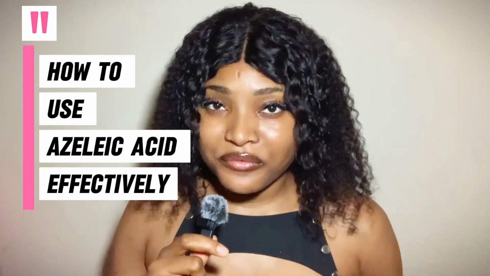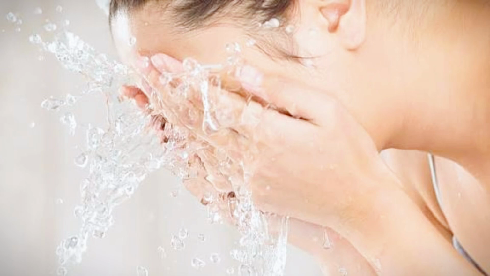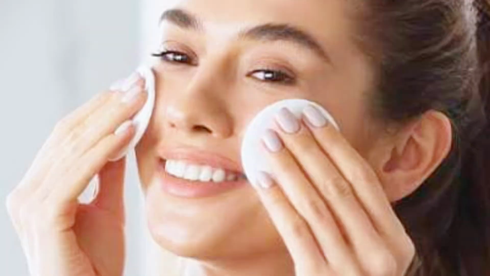How to properly use azelaic acid for it to be effective. So I'll walk you through the entire skincare step and then a particular point in which you can incorporate azelaic acid into your routine. So obviously the first thing you want to be doing is to wash your face as usual, whatever face soap or face wash you're using. So you wash your face. After you wash your face, you want to cleanse. So you can cleanse using a toner, micellar water, whatever your cleansing routine is.